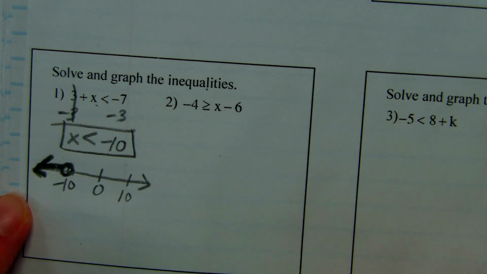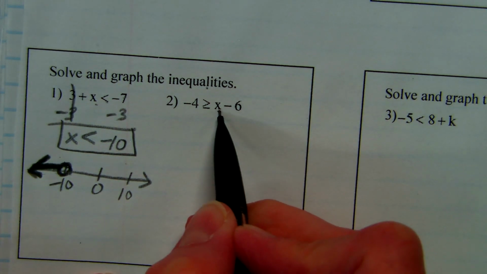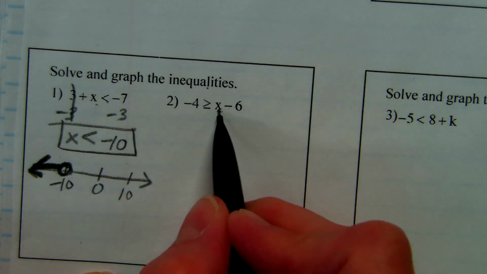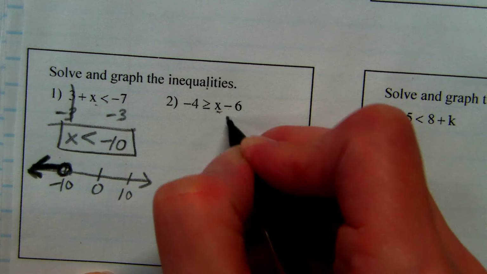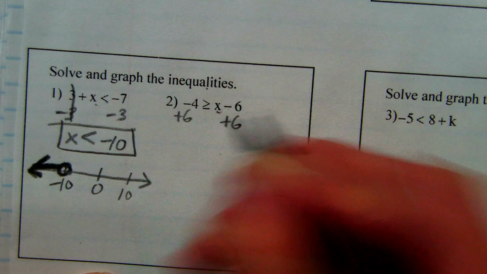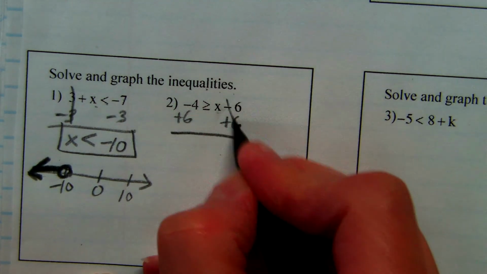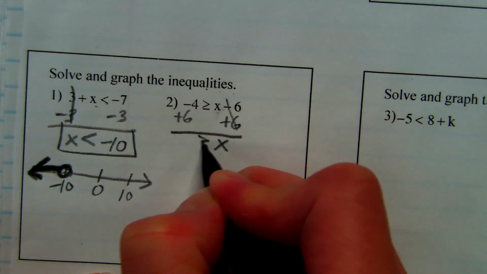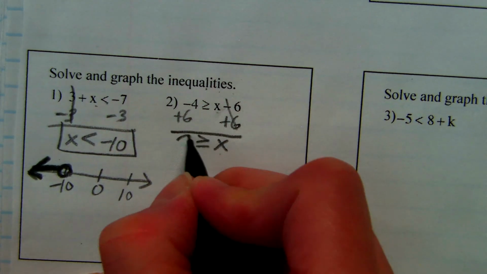Okay, sometimes they're going to be tricky and they're going to put x on the other side. So on the next one, the x minus 6 is over here. First, how do I solve for x? How do I get x by itself? Okay, so he's saying to me plus 6. It is okay to say things out loud when we're recording. So that cancels this out. So x is still over here. And then this symbol is still going this way. So I'm going to copy that symbol just like it is. And then -4 plus 6 is 2.